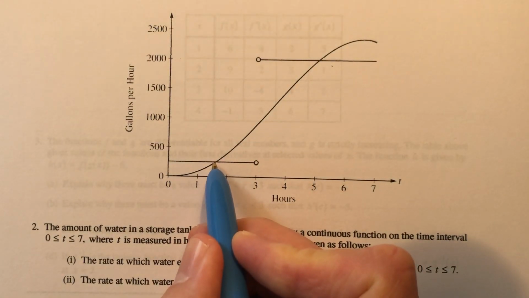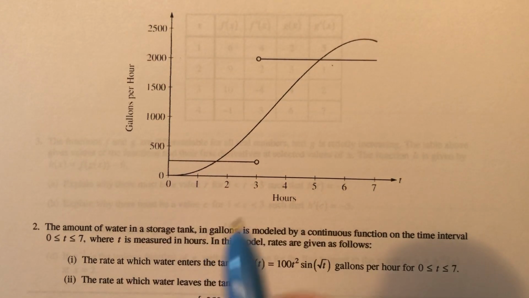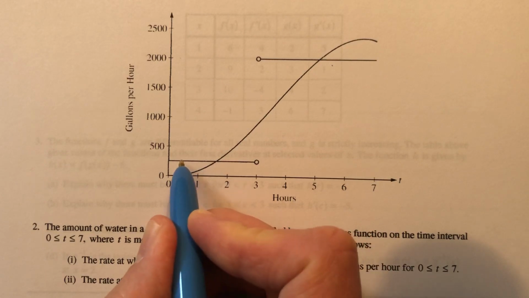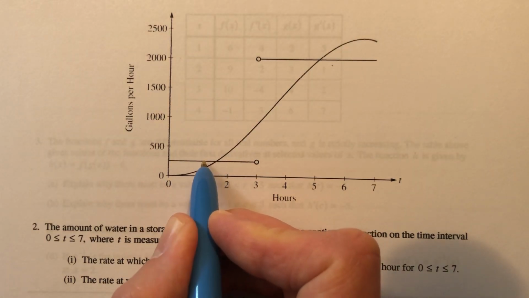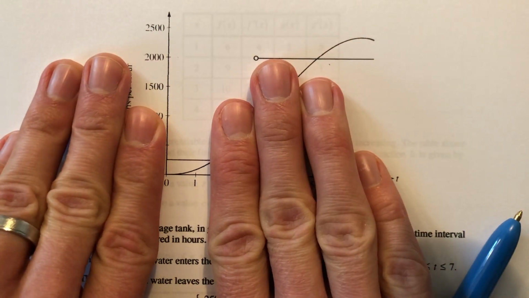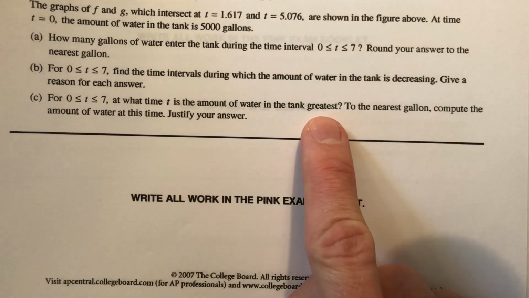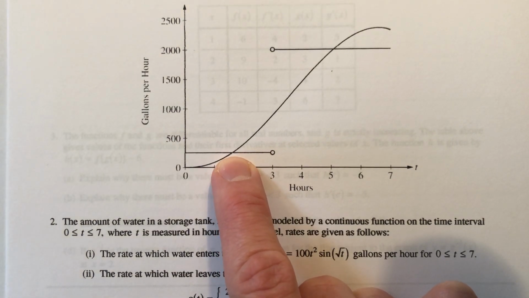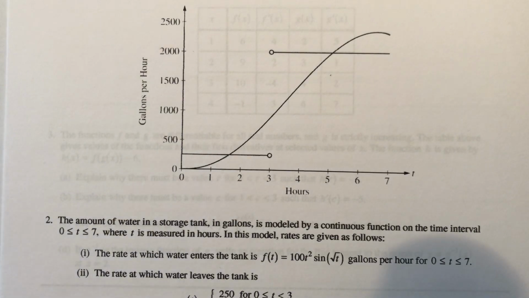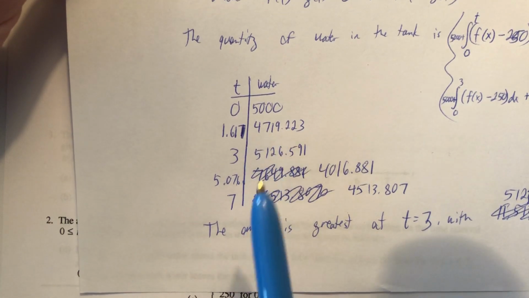At this particular point, I have a negative flow of water. And here's why. This is out, this is in. Out is greater than in, so the amount of water is decreasing. Because the amount of water is decreasing here and then increasing here, yet part C asks me for a maximum, I don't even need to check that point. If you tested 1.617, that's fantastic, but you're probably going to get a minimum, not a maximum.